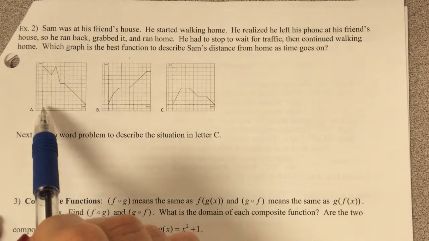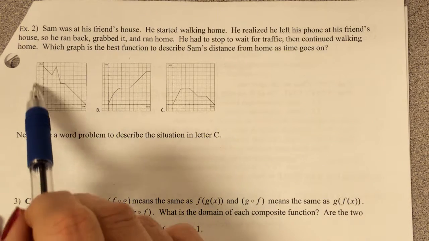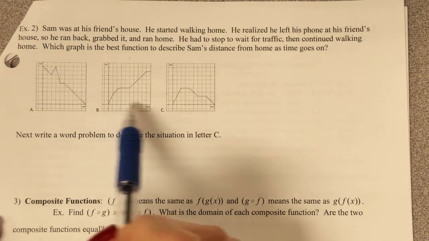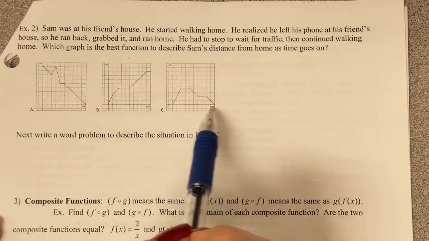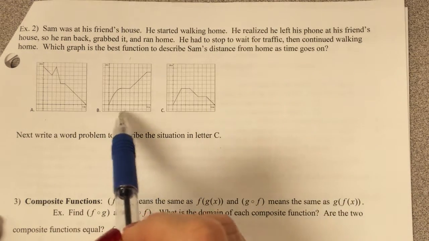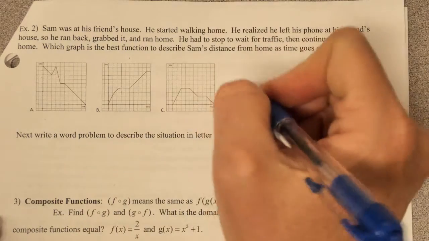So we want to look at these graphs. The x-axis, it says, is our time. The y-axis is the distance from home. So time, distance from home. Time, distance from home. All right, so which one of these three do you think would be best? Olivia? A? How'd you know that?